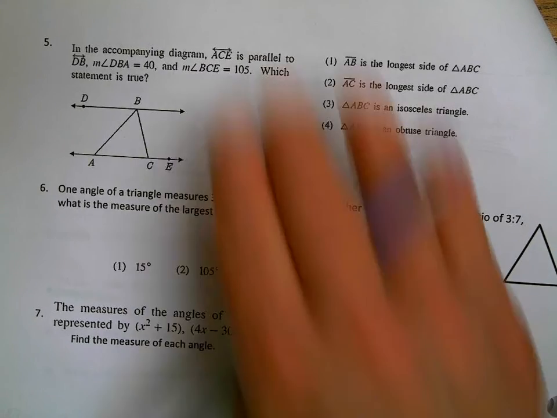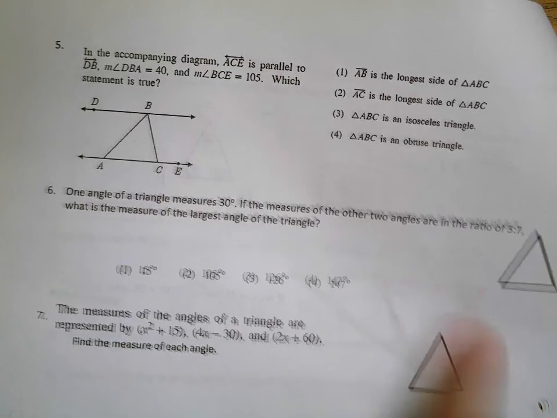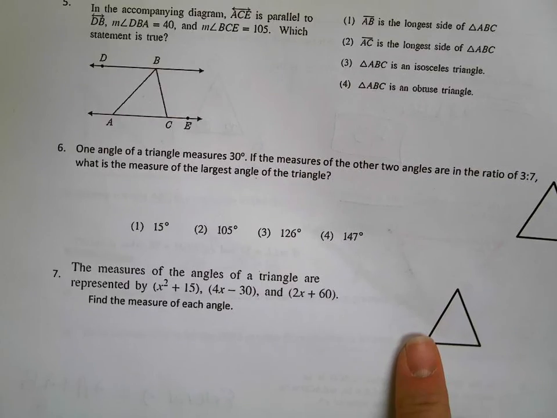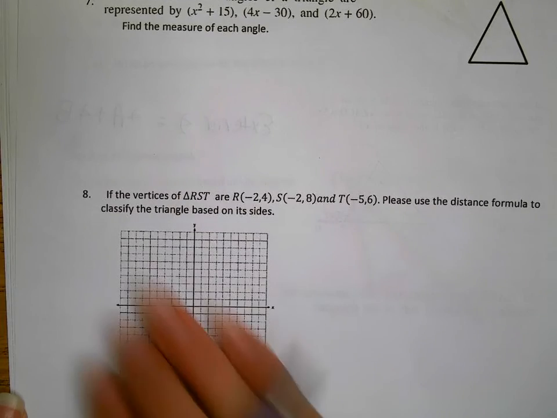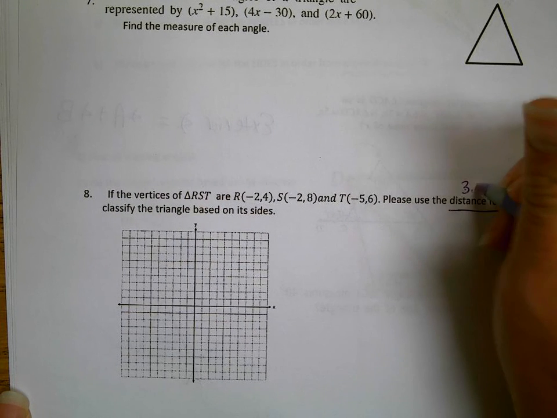All right. Use the information, label the pictures. If I do not see numbers on these pictures, you are not getting full credit. Okay. So please, please, please be drawing on the pictures. This last one here, again, that distance formula was from notes 3.02.